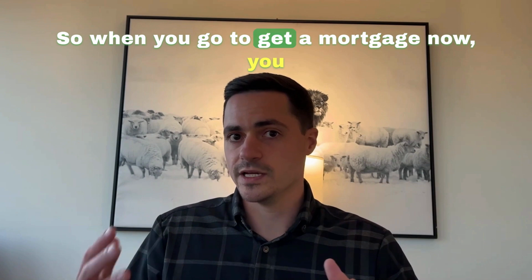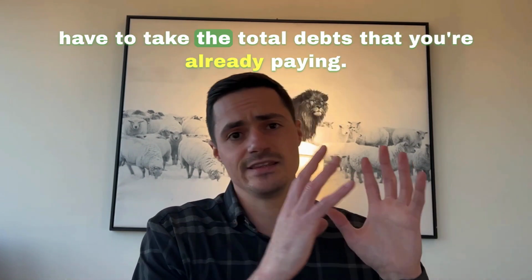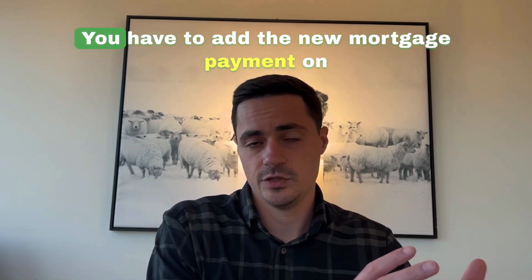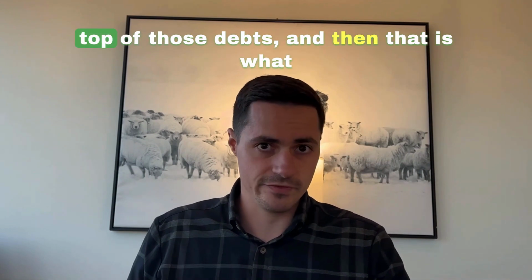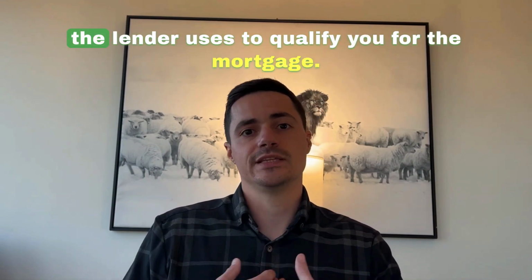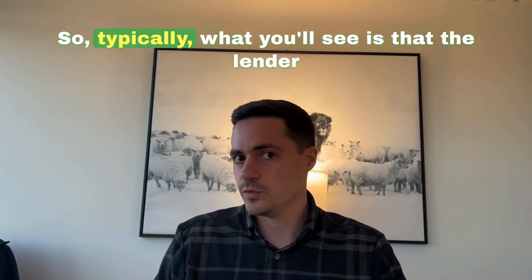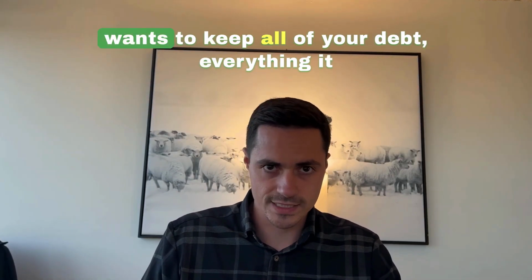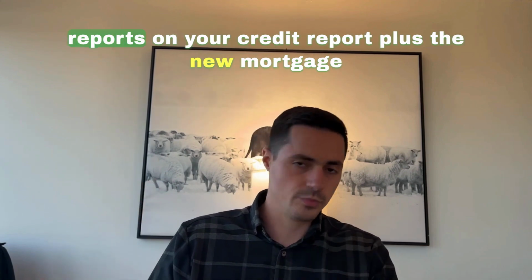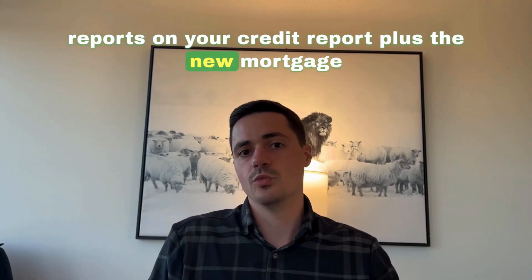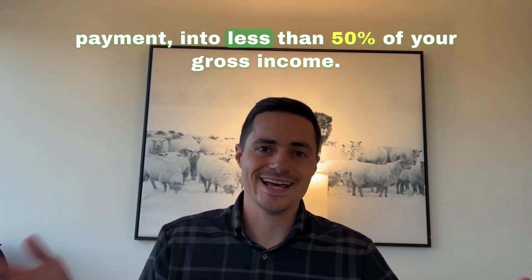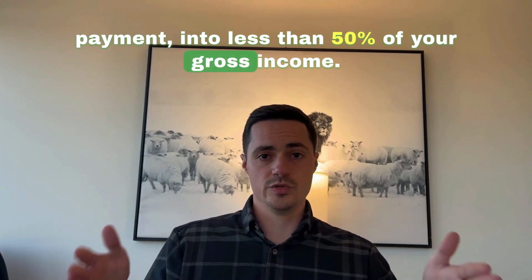So when you go to get a mortgage now, you have to take the total debts that you're already paying. You have to add the new mortgage payment on top of those debts. And then that is what the lender uses to qualify you for the mortgage. So typically what you'll see is that the lender wants to keep all of your debt, everything that reports on your credit report, plus the new mortgage payment, to less than 50% of your gross income.